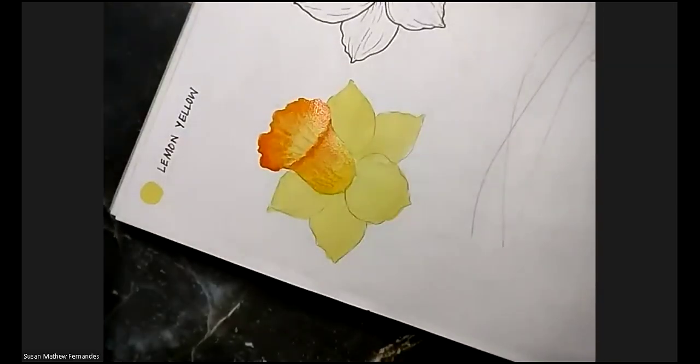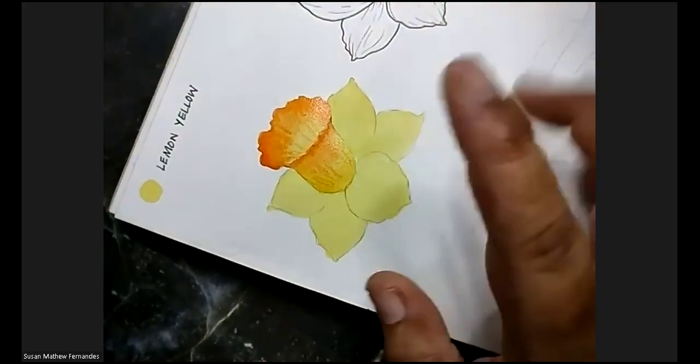Are you able to see this? Sorry, I can't see the screen because it's on. How's it looking for you? Have you been able to get this kind of a thing? So you understood what we did?